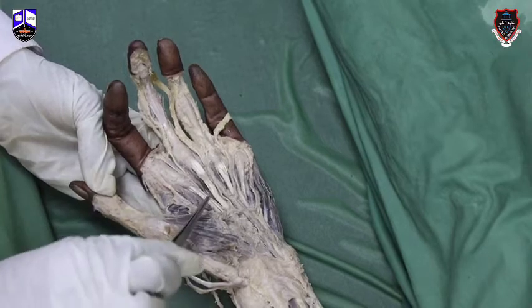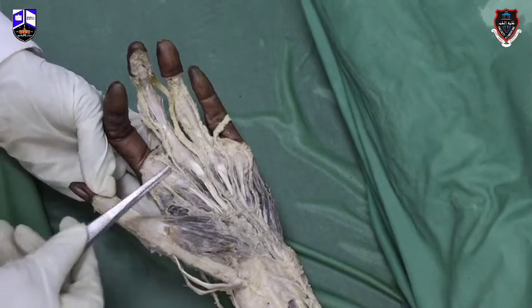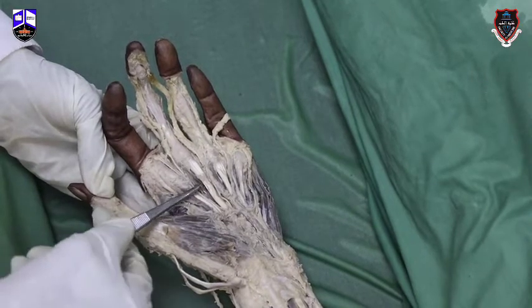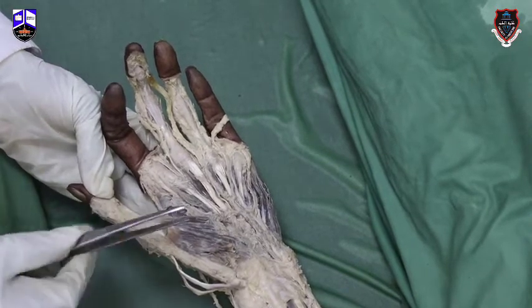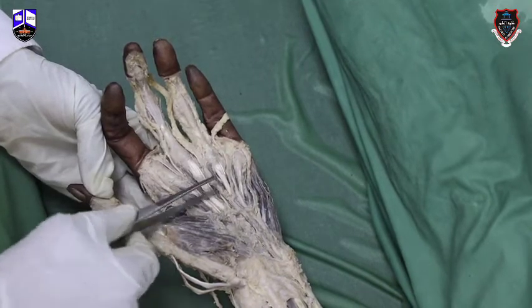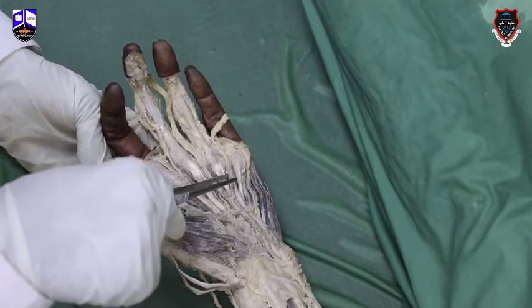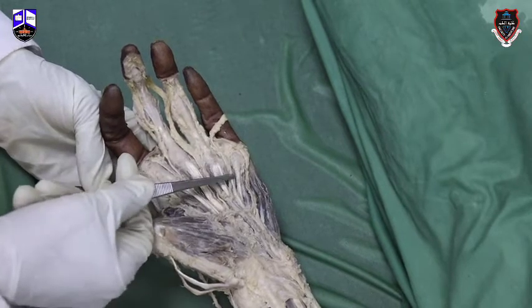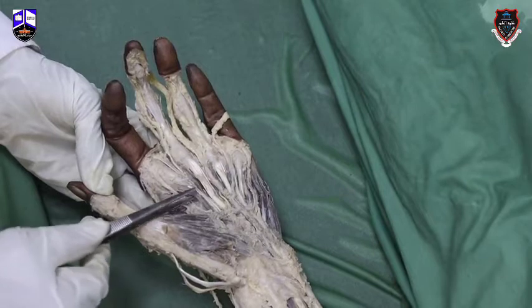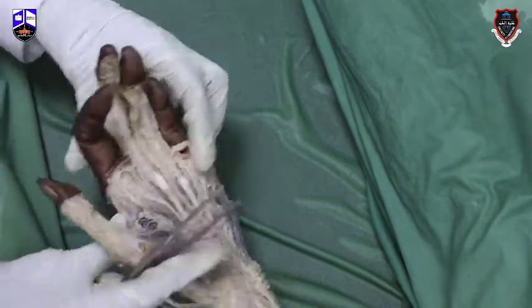The lateral 2 lumbricals are unipinnate, only one pinna of muscle, while the ulnar two lumbricals are bipinnate, taking an origin from each tendon.